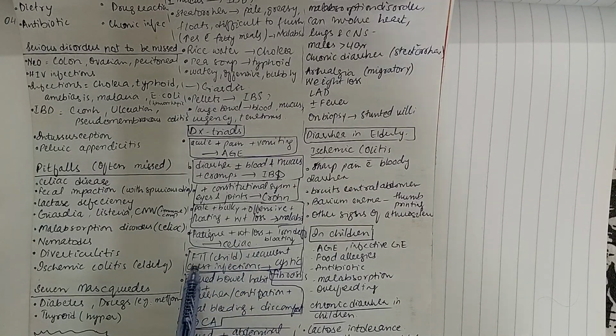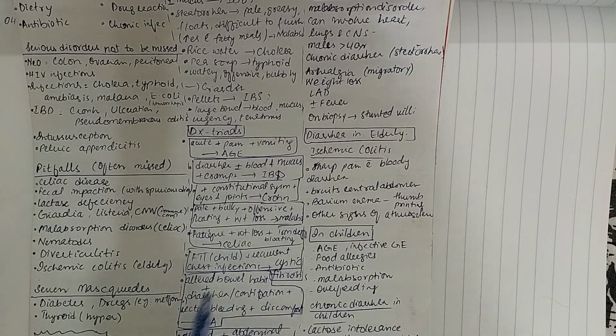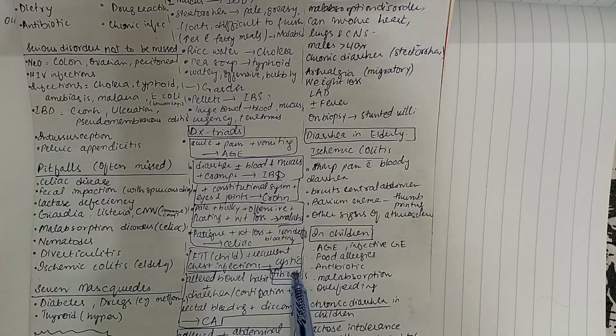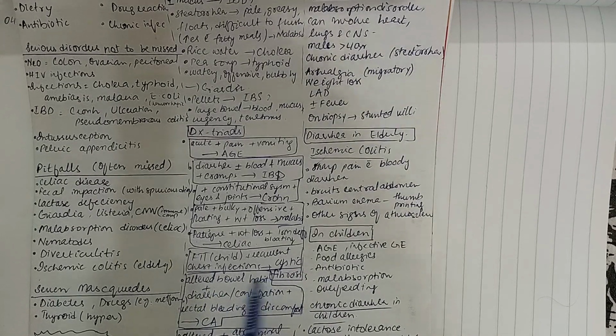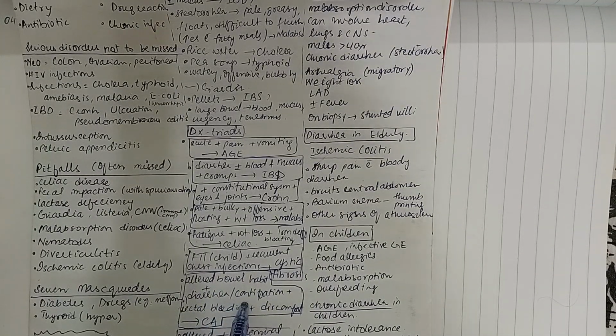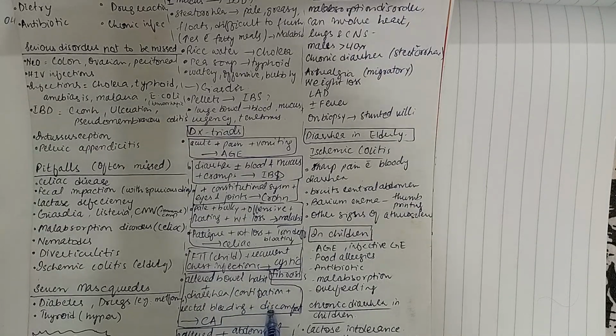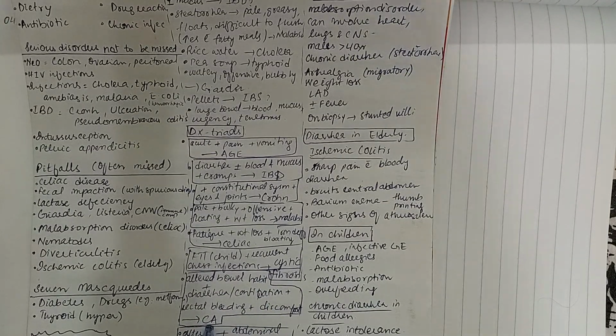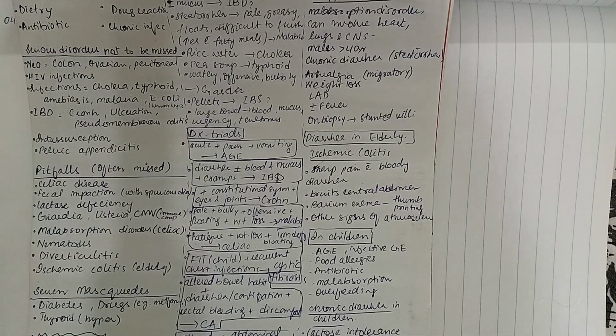If the child has failure to thrive and recurrent chest infections along with diarrhea, it can be cystic fibrosis. If there are altered bowel habits, alternating between diarrhea and constipation, with rectal bleeding and discomfort, it can point towards carcinoma, and anemia would also be there.